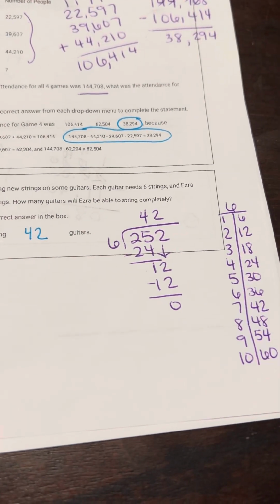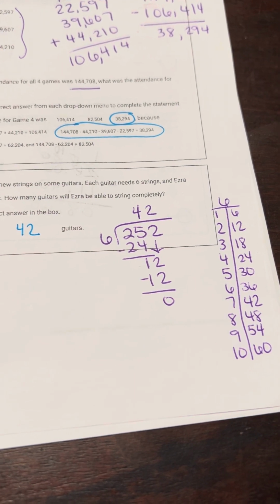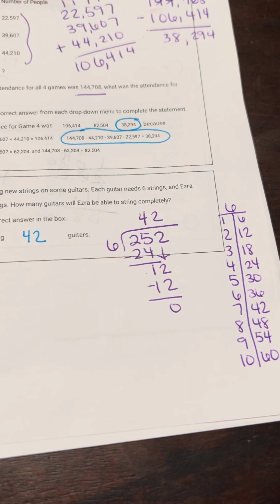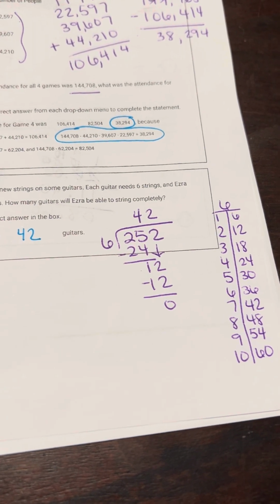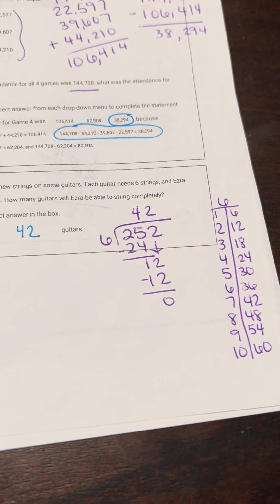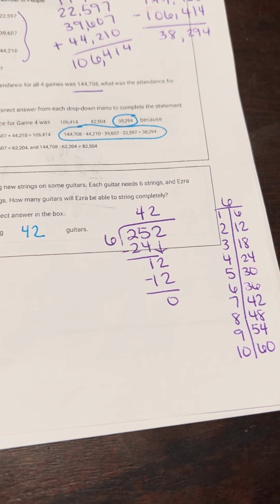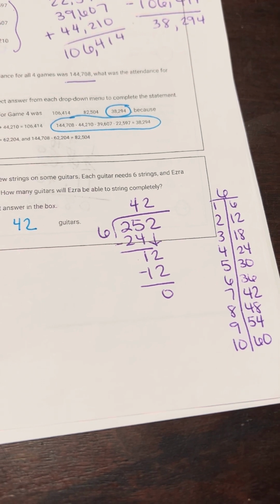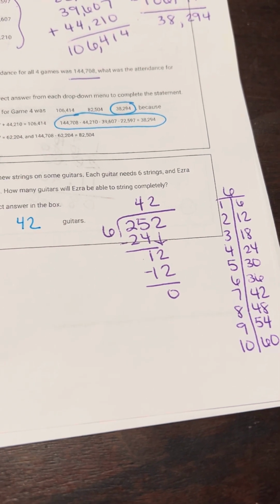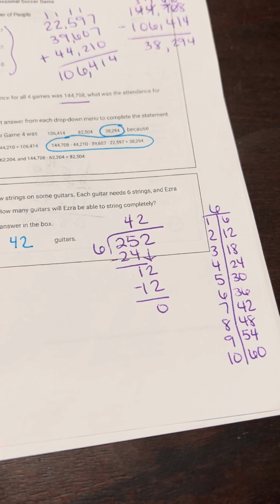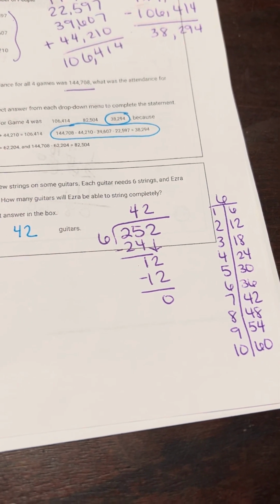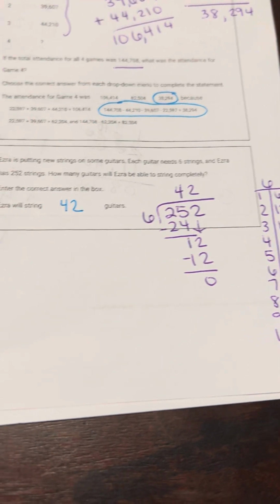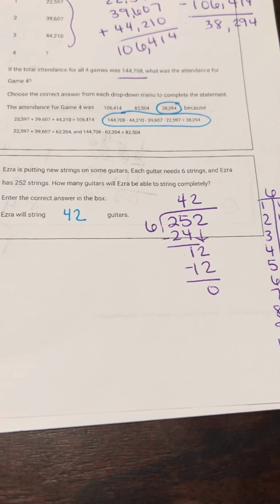Well, the first thing we need to do is make our 6's T-chart. Okay, then we start with divide. 25 divided by 6. I don't see 25, but I see 24 because I've got to get as close as I can without going over. So my 4 goes on top, my 24 goes on bottom. 25 minus 24 is 1. Bring down my 2. Now I start over. 12 divided by 6 is 2. I can see it on my chart, so I put my 2 at the top and my 12 at the bottom. I don't have anything left over. I don't have anything else to bring down. So he could string 42 guitars.